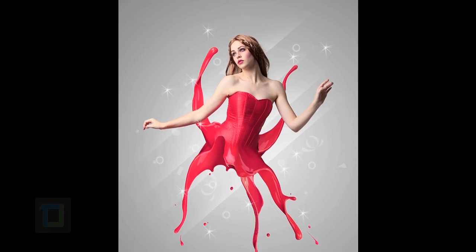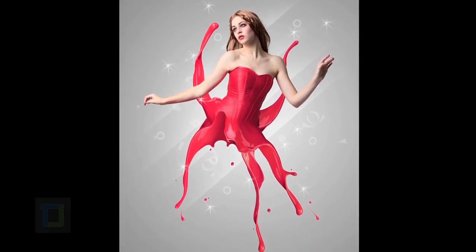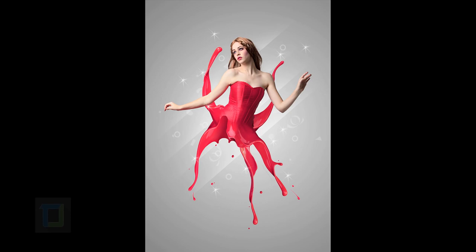In this tutorial, I'm gonna show you how we can create this paint dress effect using Photoshop. So let's get started.